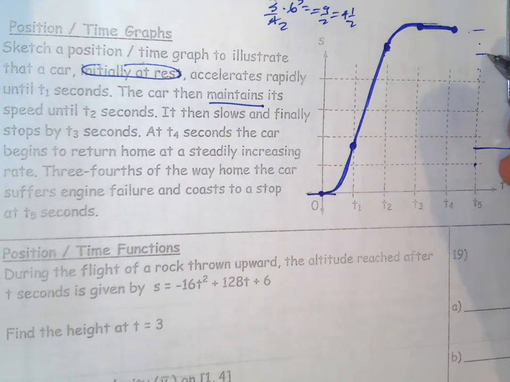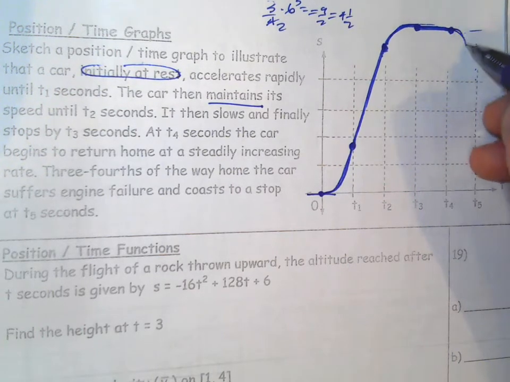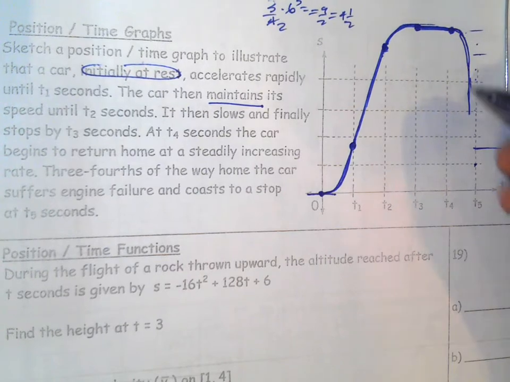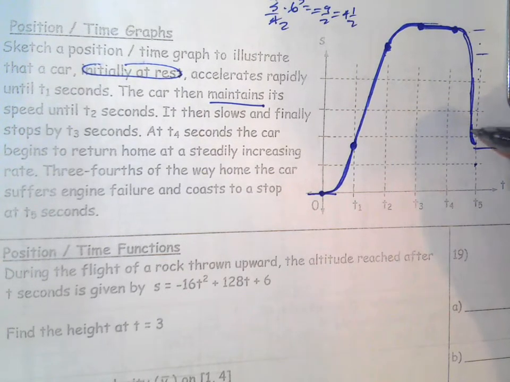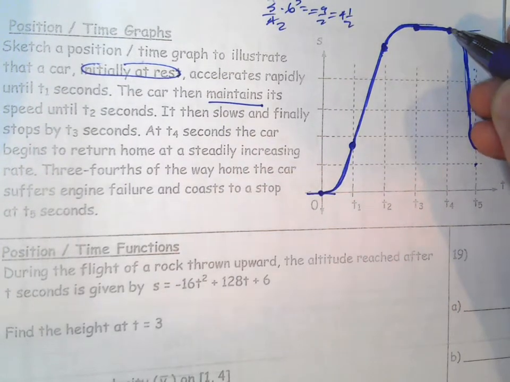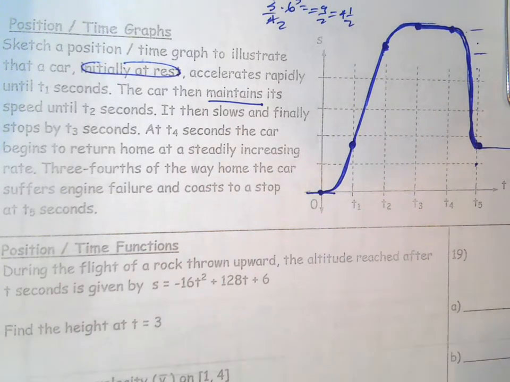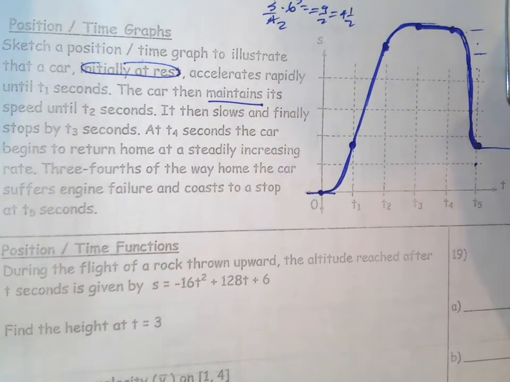So at 3/4, the car suffers engine failure and comes to a stop. So this should be bending downwards. And then a little quick bend upwards to a flat slope. Because it stops, it should have a slope of 0, and this graph shouldn't have any sharp corners or anything. So something like that. And this just depends on the size of your graph.